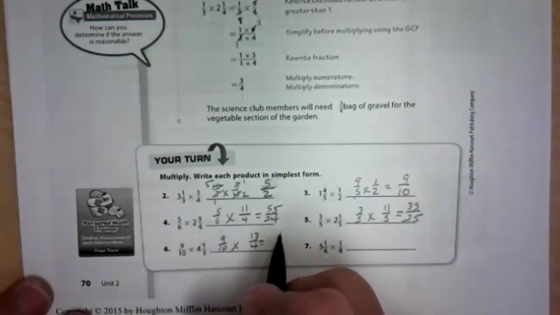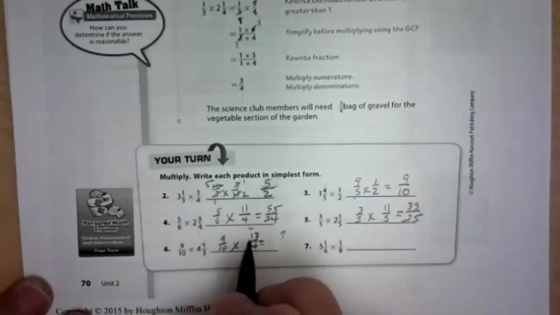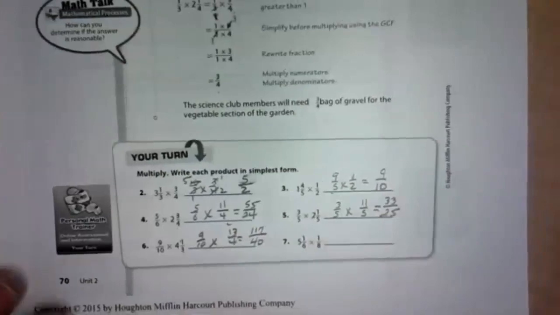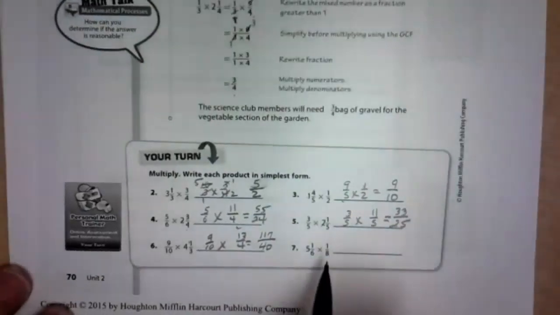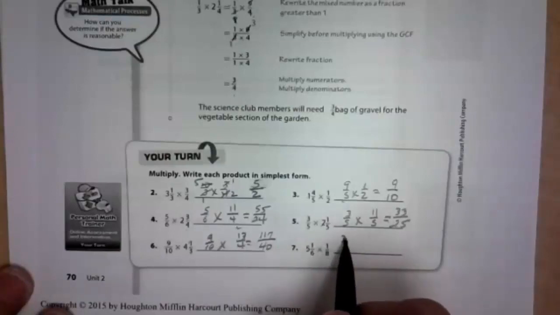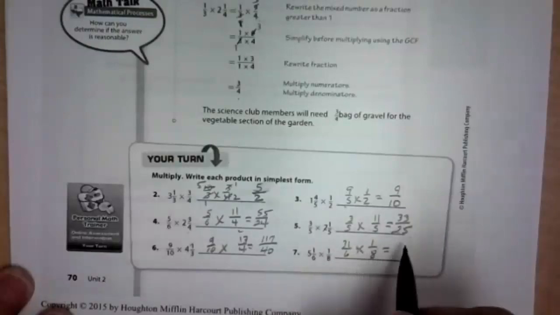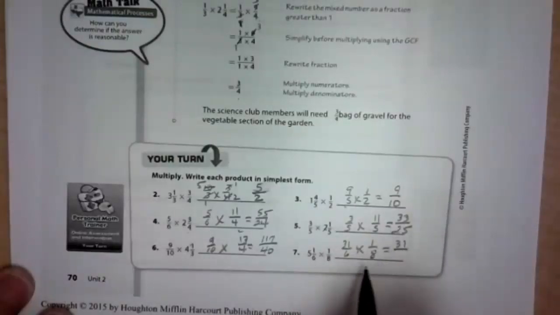3 times 9 is 27, carry your 2. 9 times 1 is 9, 10, 11. So 117/40. And the last one, 5 1/6. So 6 times 5 is 30, plus 1 is 31/6, times 1/8. Again, nothing will simplify, so multiply the numerators and multiply the denominators. 31/48. Okay.